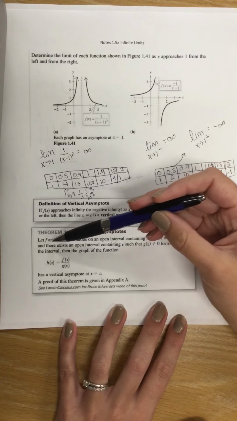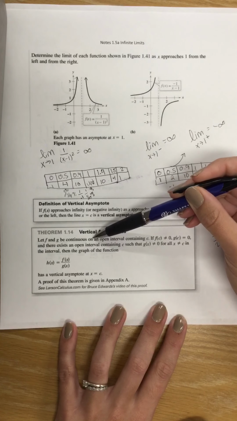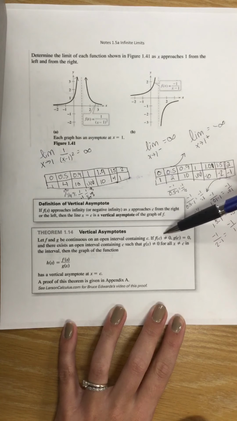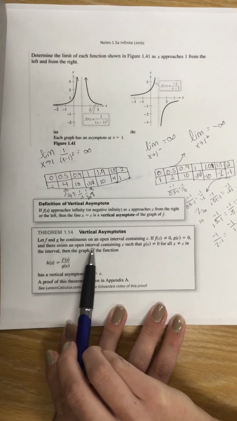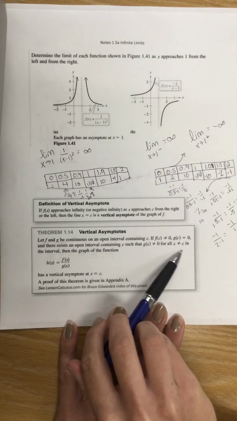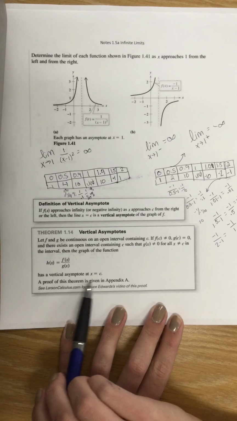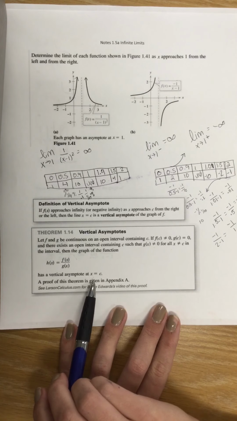So our theorem says, let f and g be continuous on an open interval. So remember, continuous means no holes, no jumps, no gaps. If f of c does not equal 0, g of c has to equal 0, and there exists an open interval containing c such that g of x does not equal 0 for all x not equal to c in the interval. Then the graph of the function has a vertical asymptote at x equals c.